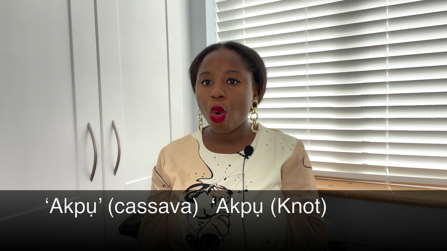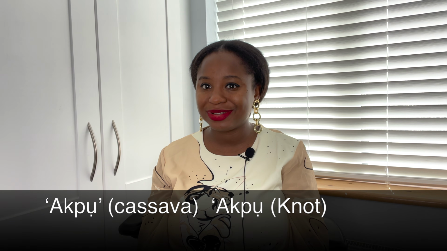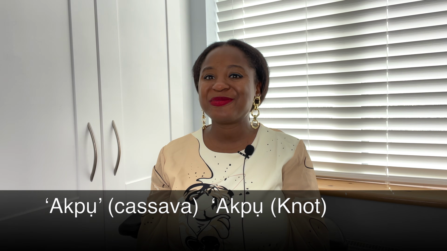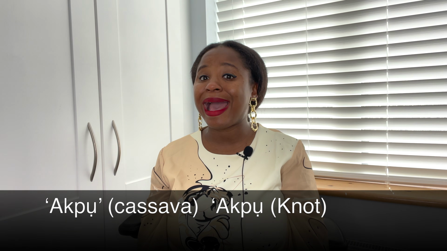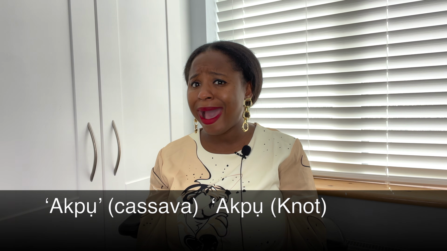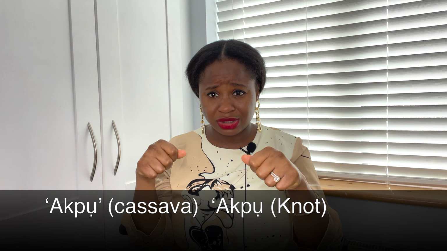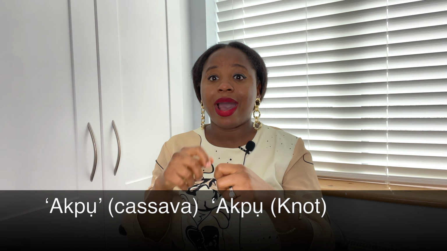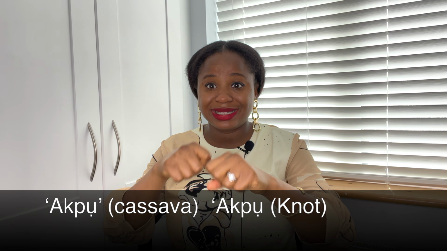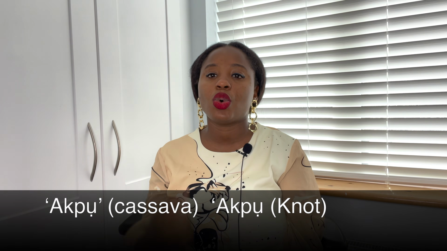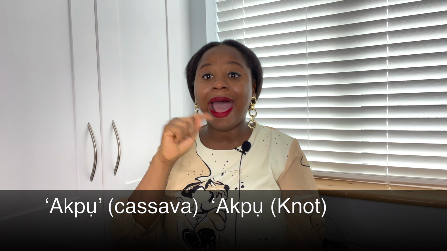The fourth one, AKPU. Akpu, cassava. Igbo people are known for akpu. Akpu, nuts. Akpu, like when you tie a knot. So akpu, omala akpu, that it has knotted. So akpu, cassava, akpu, knot. That's KNOT, not NUT.